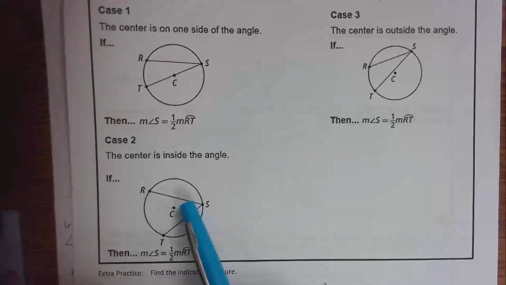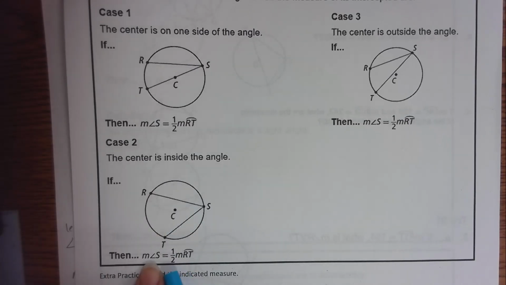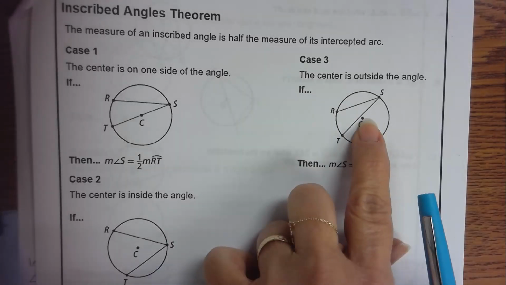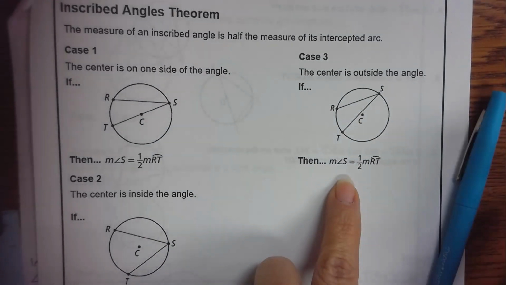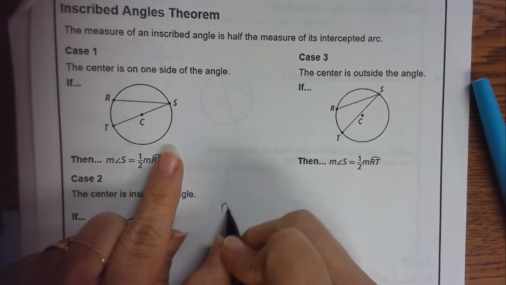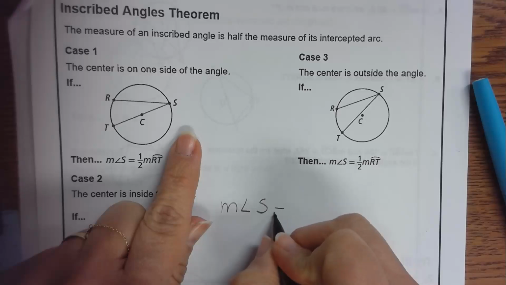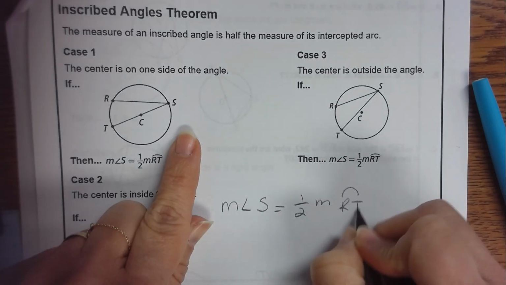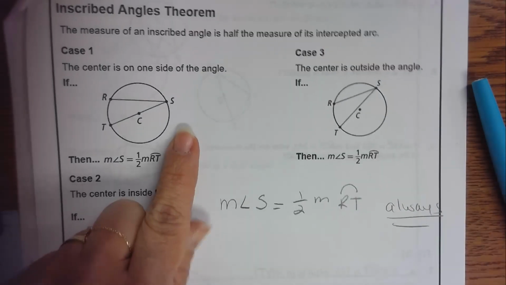Case 2 is you will see the center is inside of the angle. Well, it's still the same rule. In the third case, you will see the center is outside of the angle. It's still the same rule. So the measurement of the inscribed angle, angle S in this case, in all these pictures, is always half the measure of the intercepted arc, in all cases.